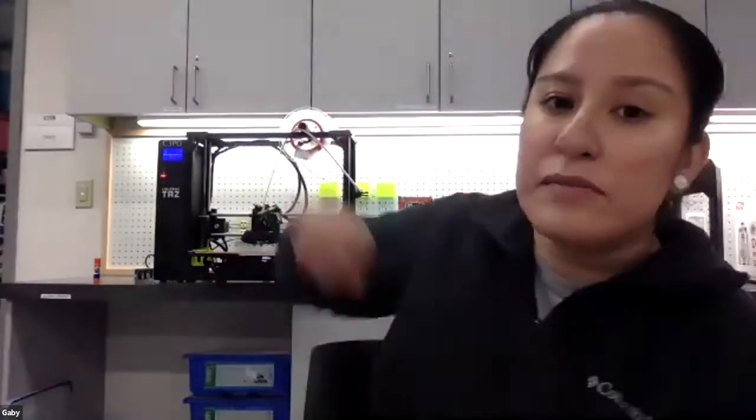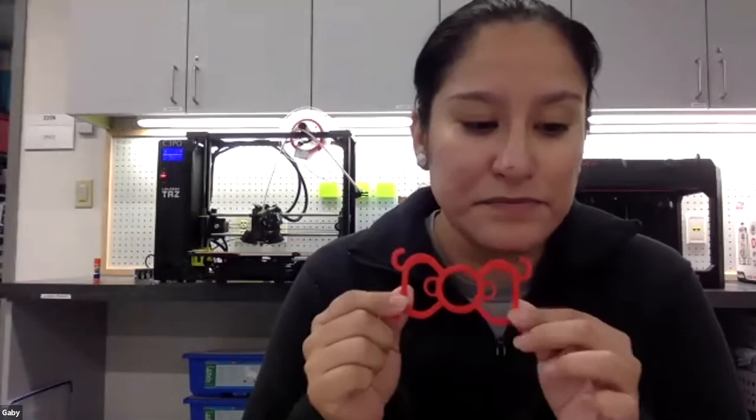Here in the shop, we are using PLA. It's the roll of filament you see up there above the printer, and what this is made out of.